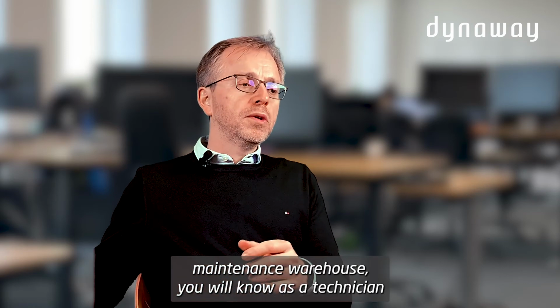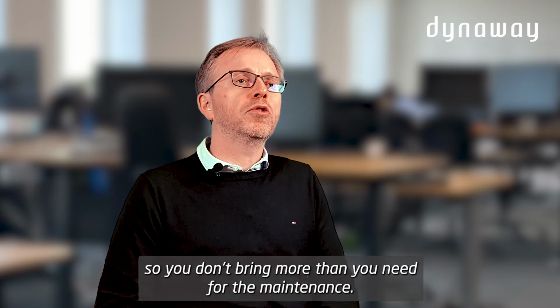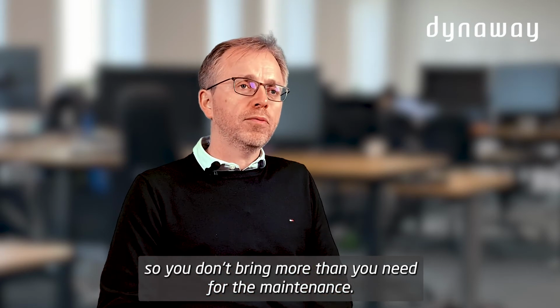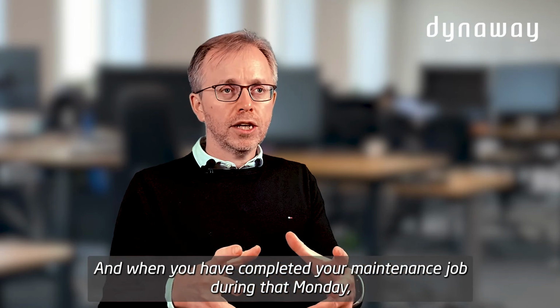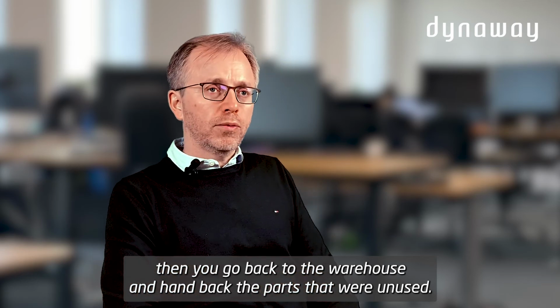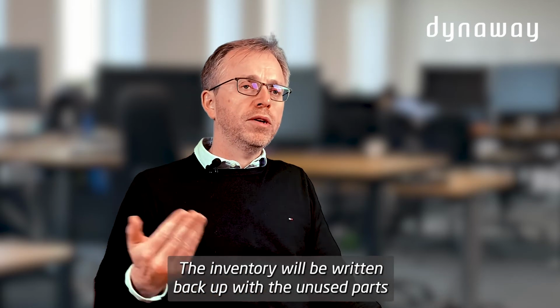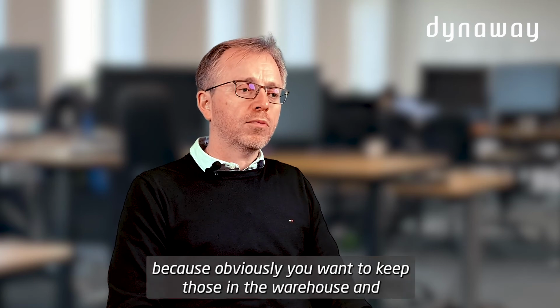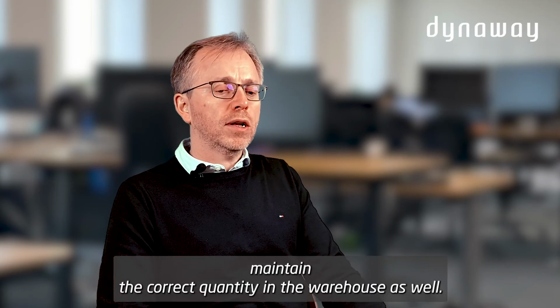So that when you go to the maintenance warehouse, you will know as a technician how many parts to bring from the warehouse, so you don't bring more than you will need for the maintenance. And when you have completed your maintenance job during the day, during that Monday, then you go back to the warehouse and hand back the parts that were unused, and they will then go back into the inventory. The inventory will be written back up with the unused parts, because obviously you want to keep those in the warehouse and maintain the correct quantity in the warehouse as well.